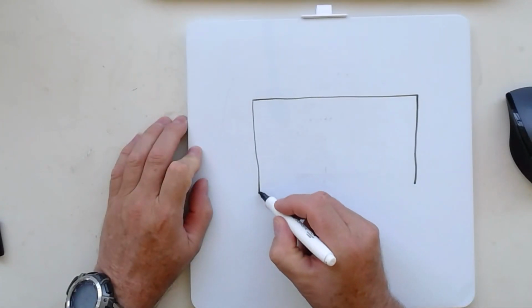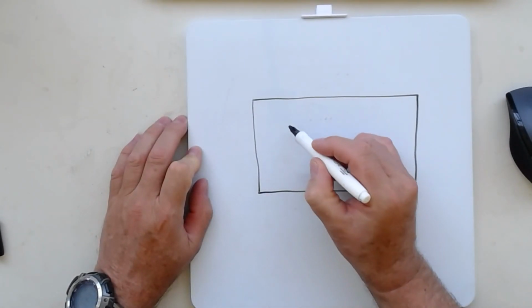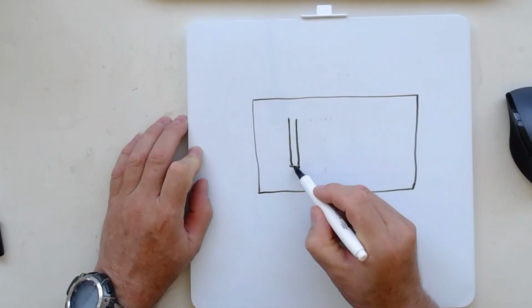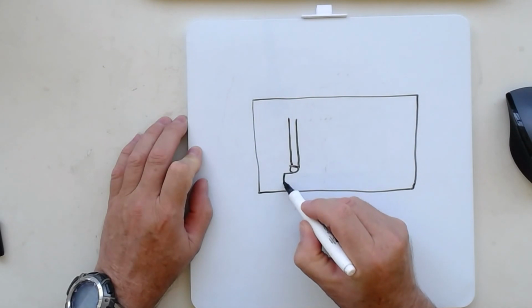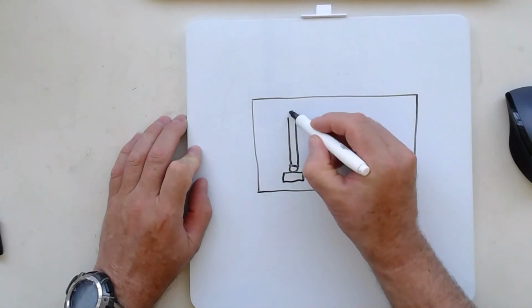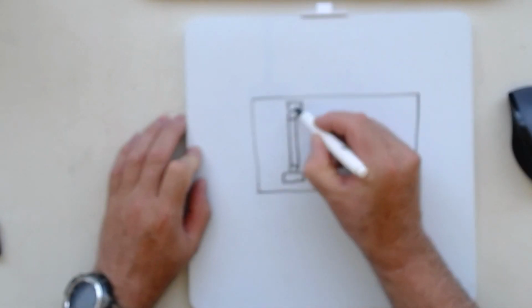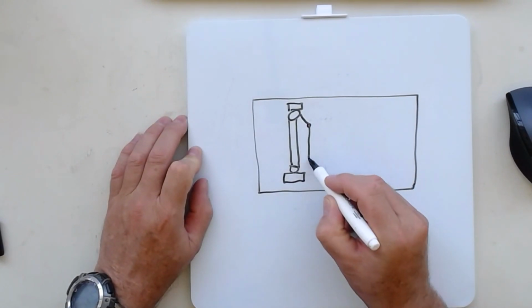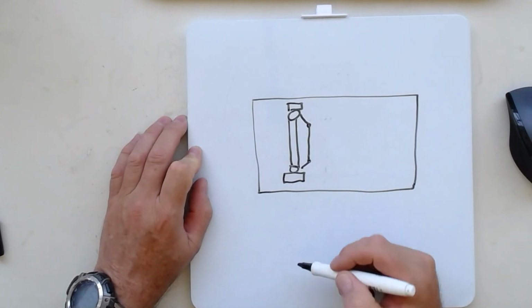Brakes and steering often don't mix. I'm going to draw a rough axle here, kingpin, hub. Somewhere here we've got a steering link.